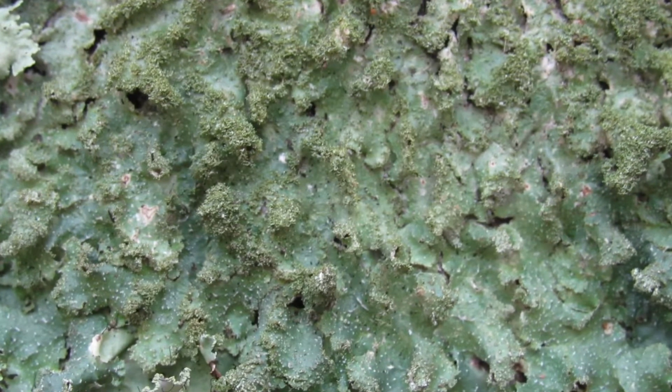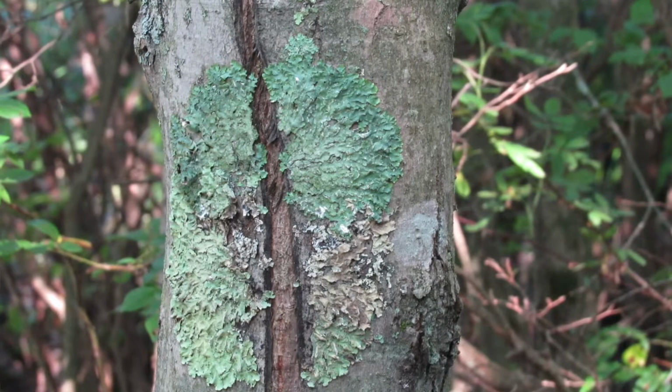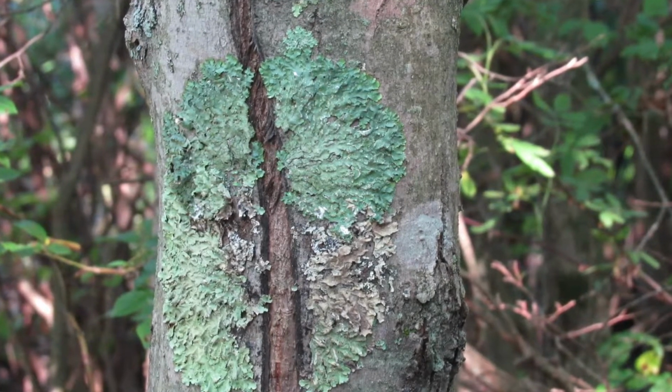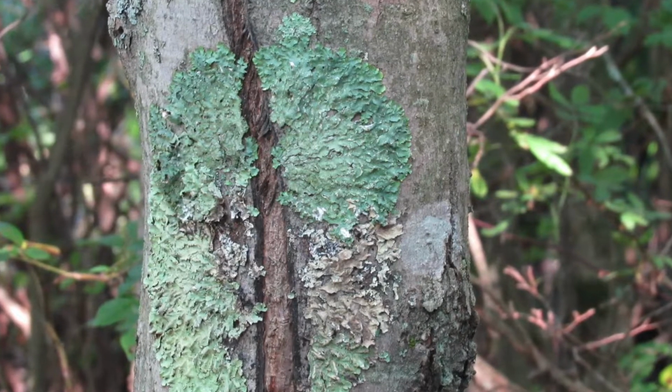Cyanobacteria, although biologists hate to call it this, is sometimes known as a blue-green algae. It gets its name cyano because it has that blue coloration, but it is not an algae. It is actually a bacteria.